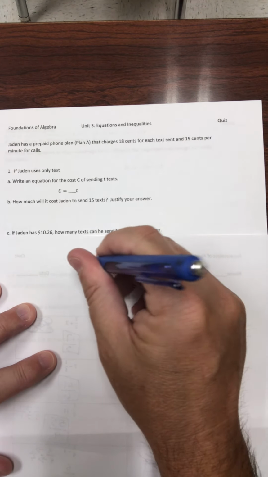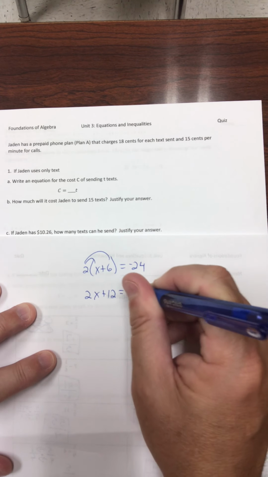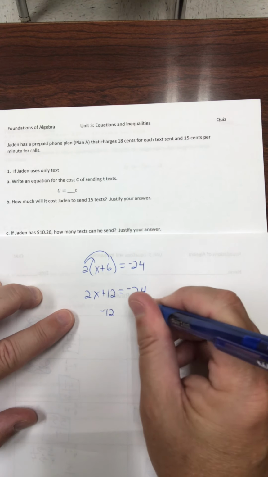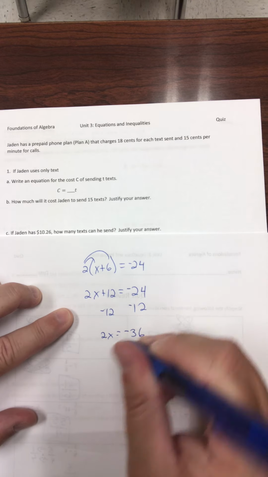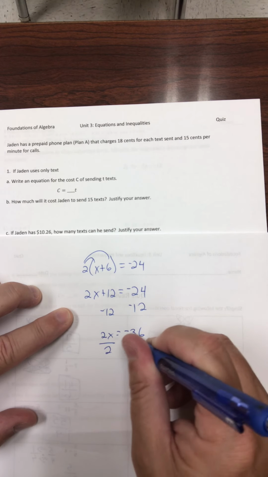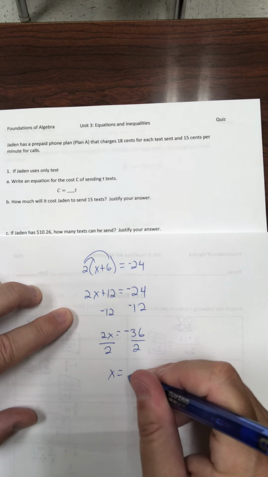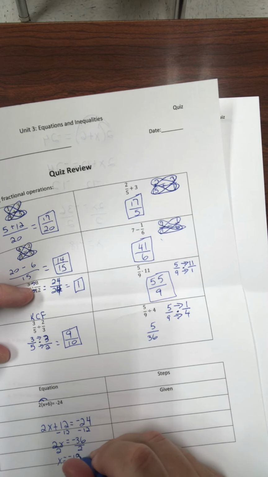So here's how you would do it. Distribute. Subtract 12. Divide by 2. That should be negative 18. What did I put? I put 13. That should be negative 18.